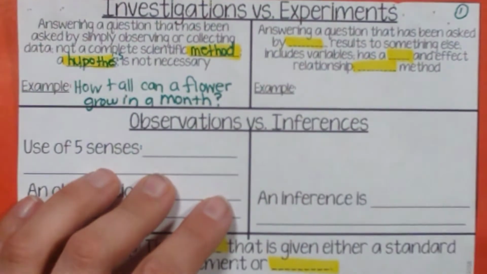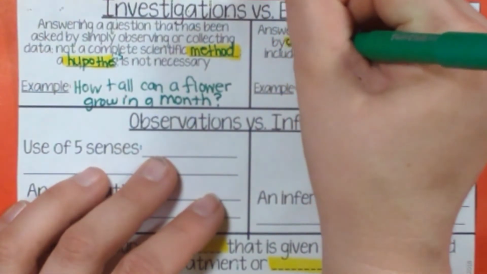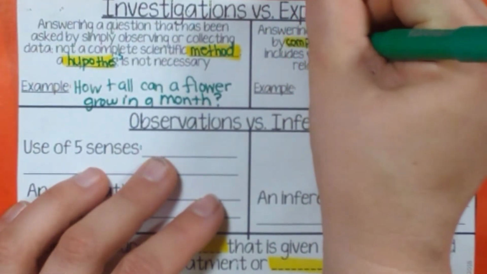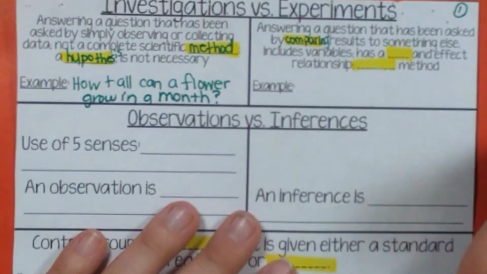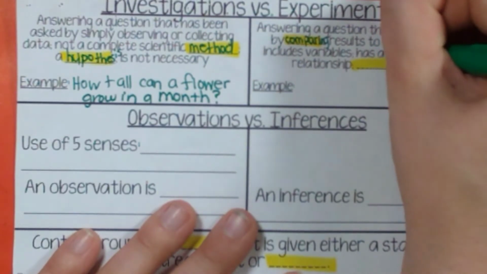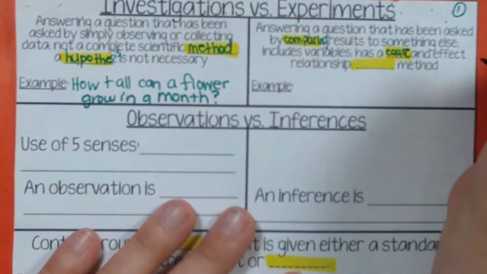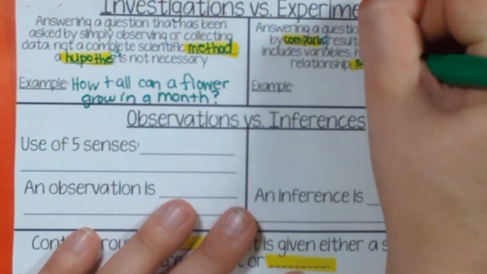So this would be an experiment. An experiment is when you're answering a question that has been asked by comparing results to something else. It includes variables, it has a cause and effect relationship, and you use the scientific method.